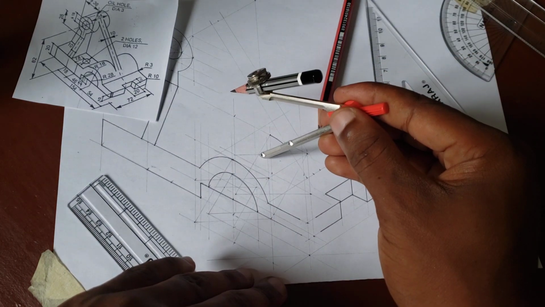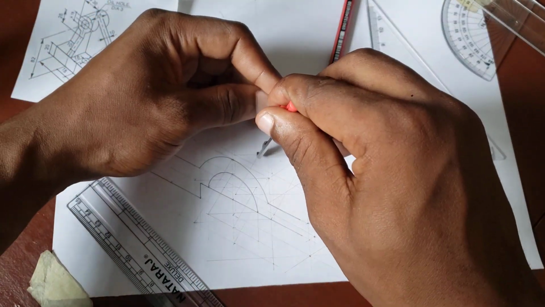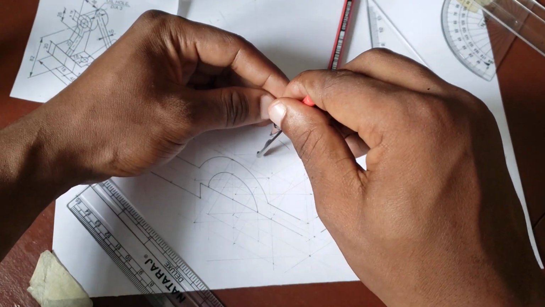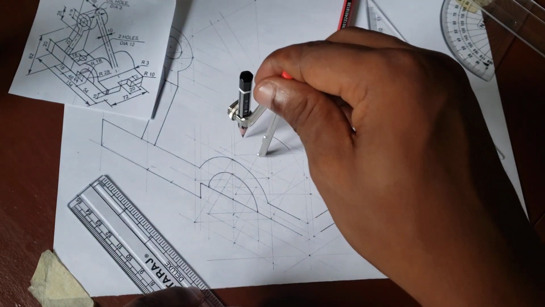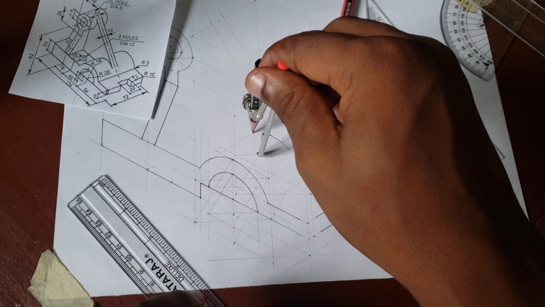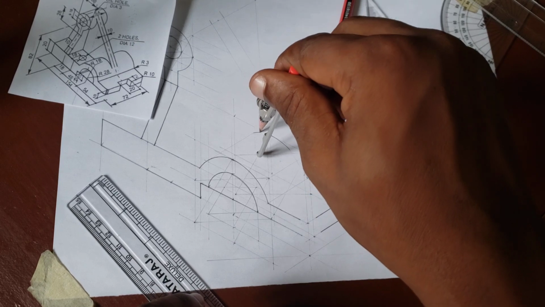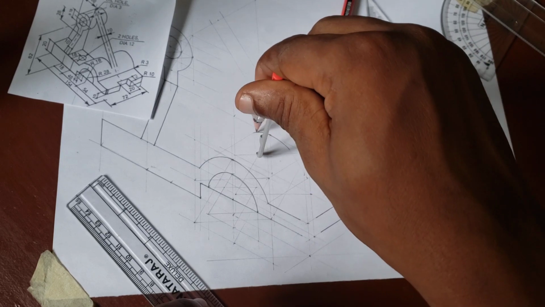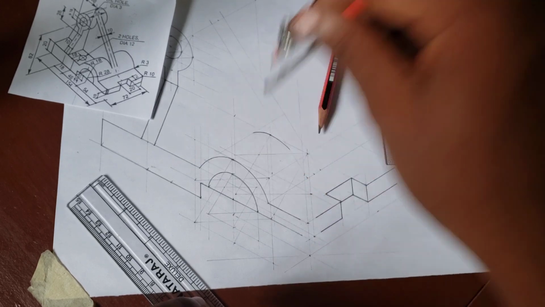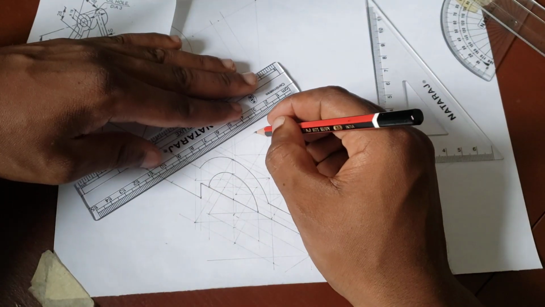Then from this point of intersection I need to draw an arc from this point to this point, but it just connects to this line here. Then I bold my line.